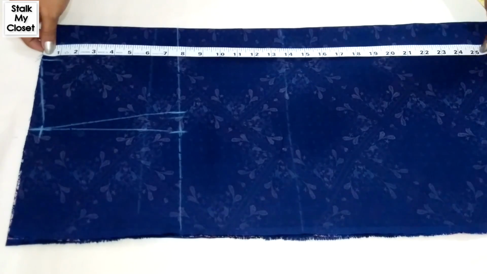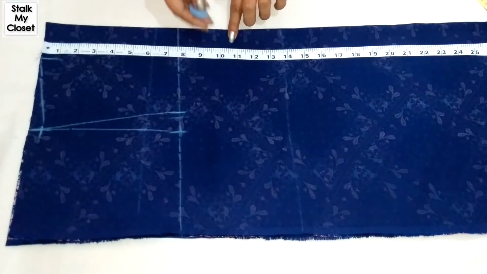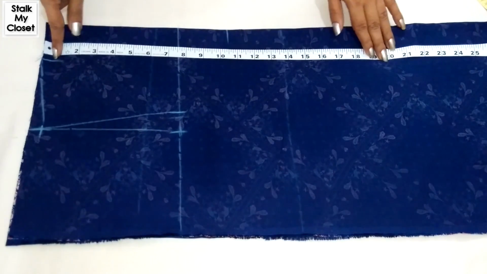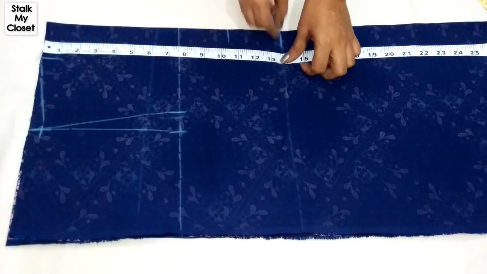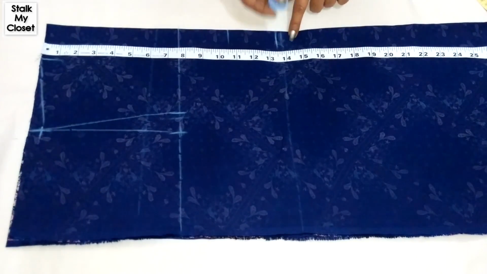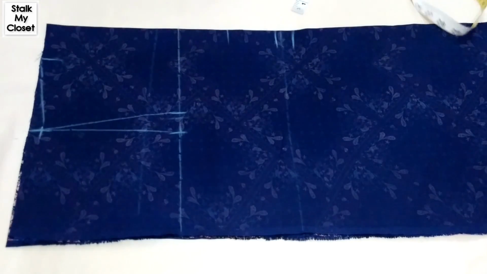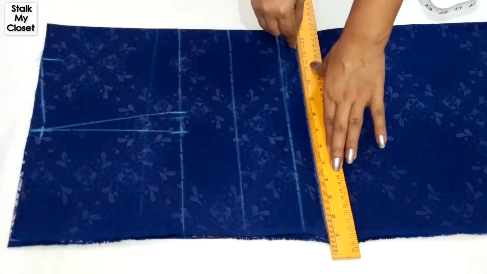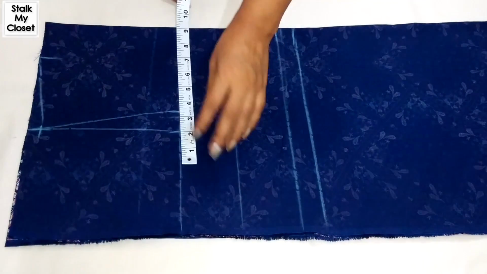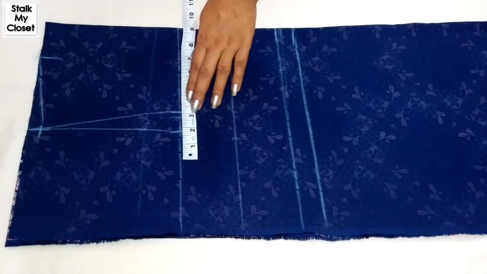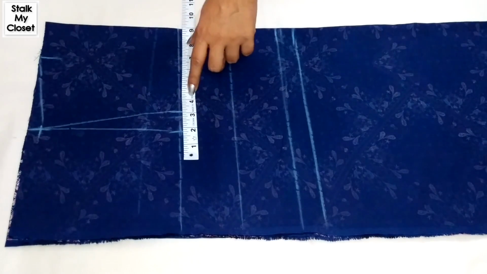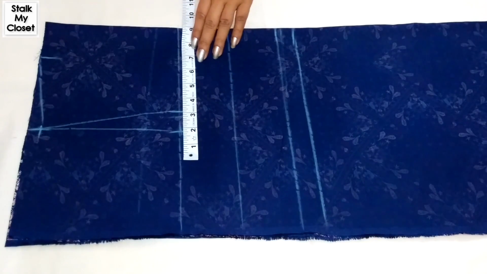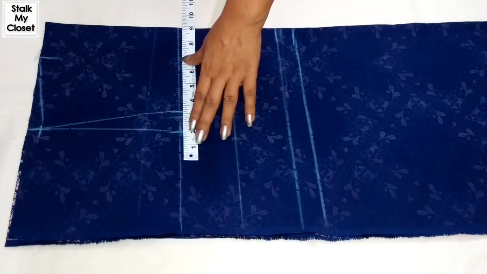From top mark a point at 10.5 inch, the apex point. And the length of bodice, which is 13.5 inch in my measurement. I'm adding 1 inch for seam allowance. Now for chest I'm adding 2 inch of ease. In my measurement chest is 33 inch. So 33 plus 2 is 35 and dividing it by 4 I'll get 8.75 inch.